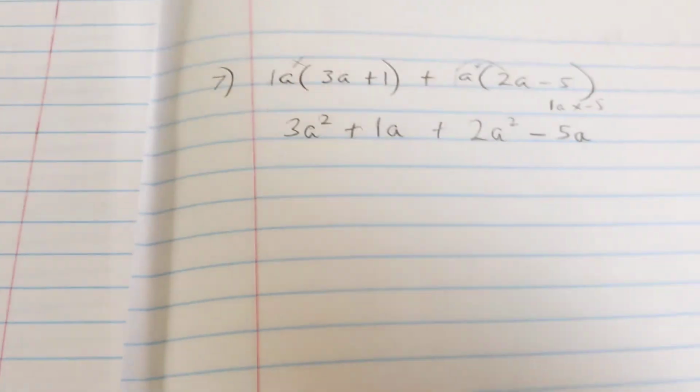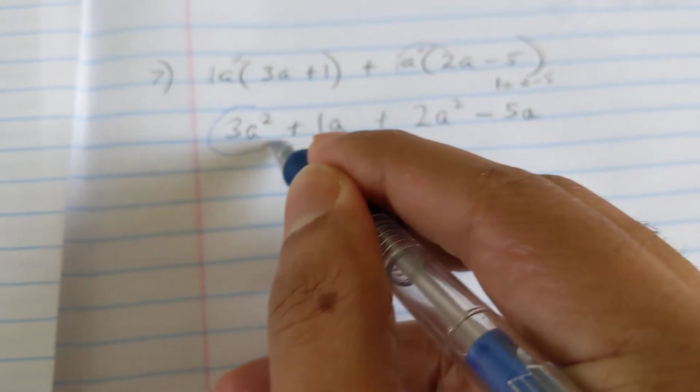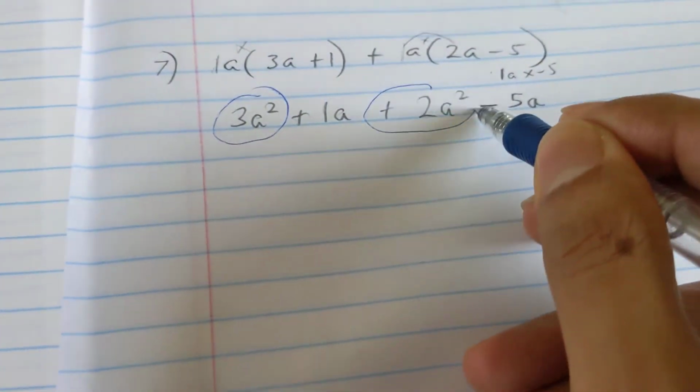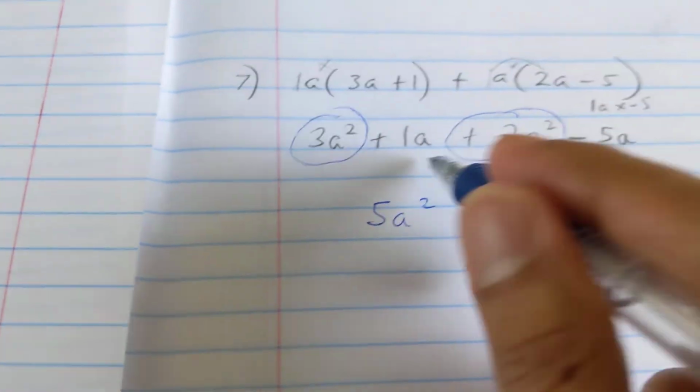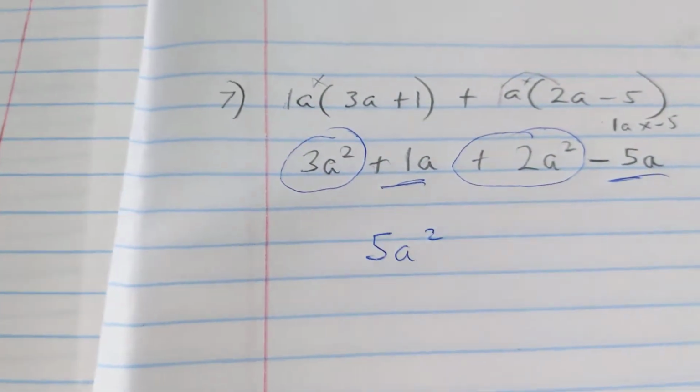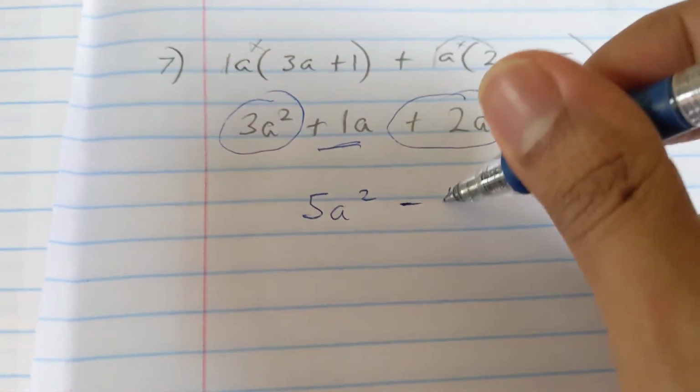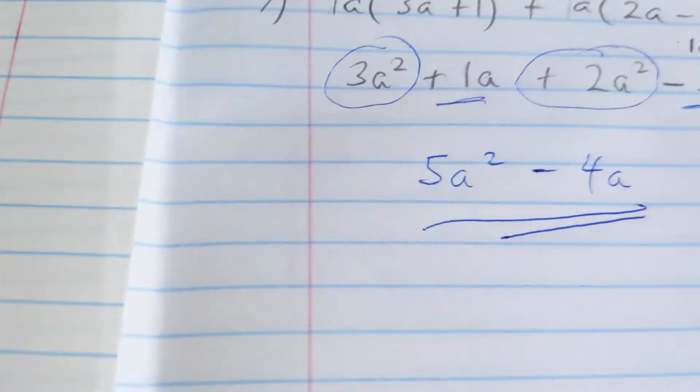And now is where the grouping up comes in. So once it's the same type, I can group it. So both of them are the same type, so I have 3a plus 2a squared, that's going to give me 5a squared, and I have 1a take away 5a, 1 take away 5, I'm going to get minus 4a.